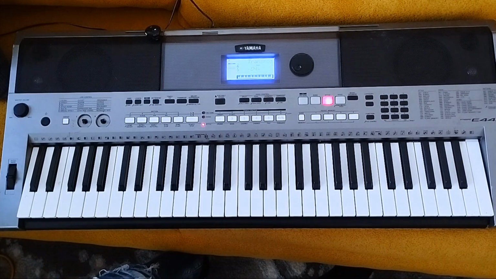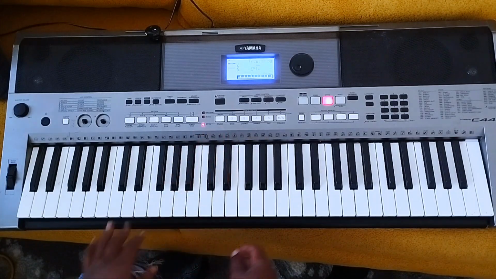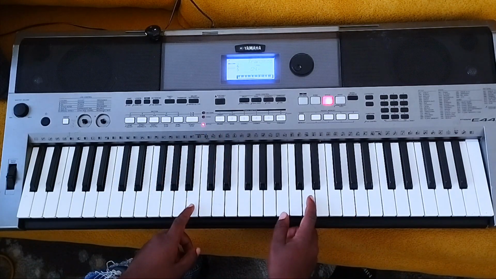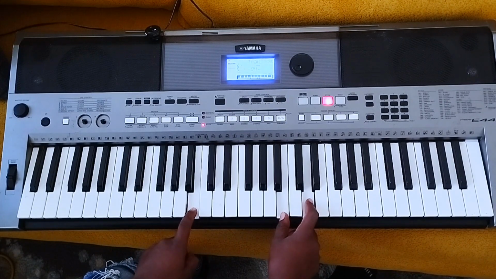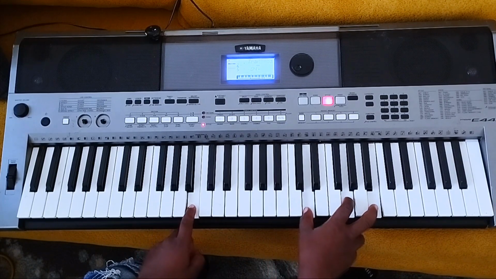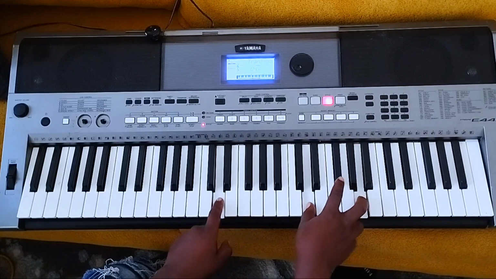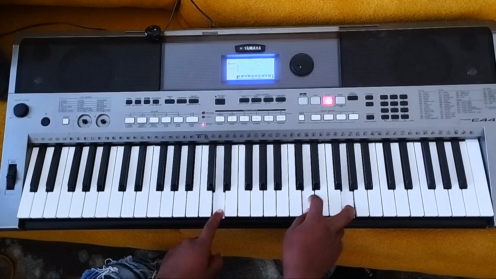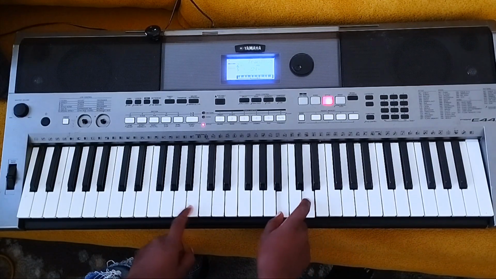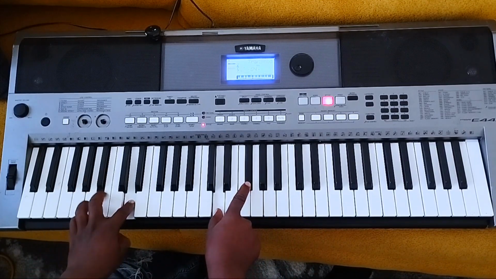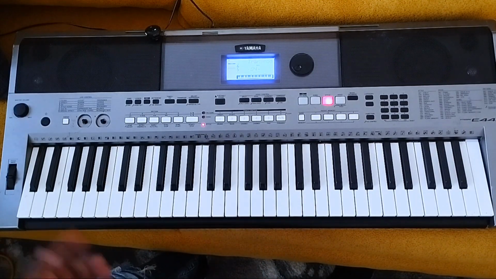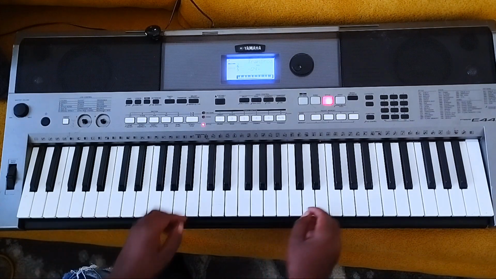You can practice that. That is how you play the left hand. And the last part I have not played. And then, now let me play with the beat so that you can see clearly.